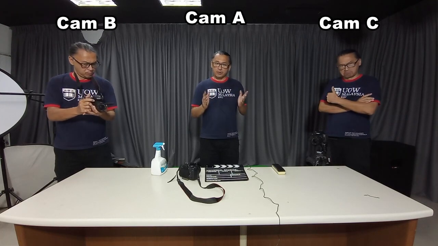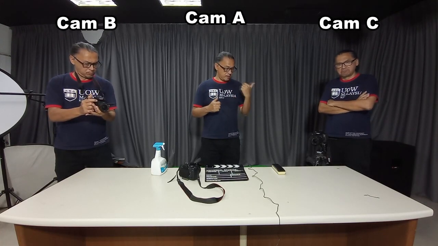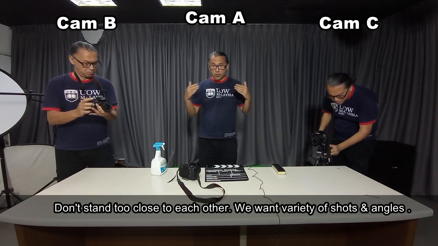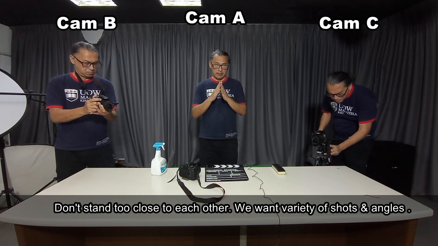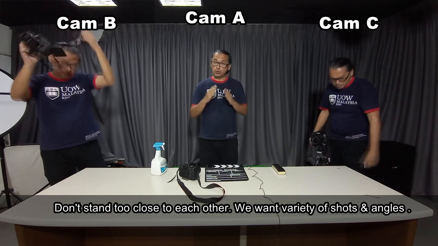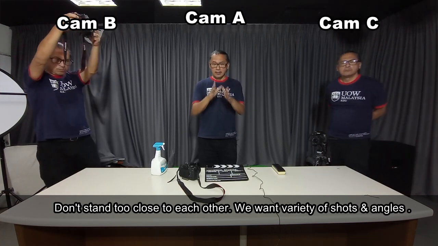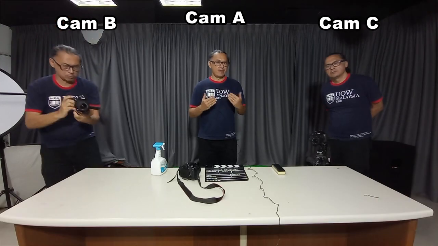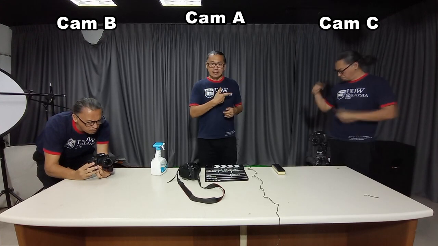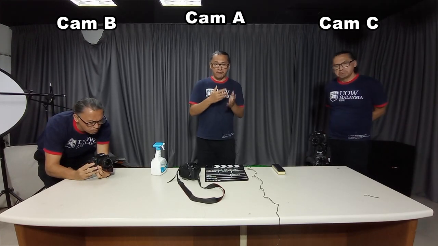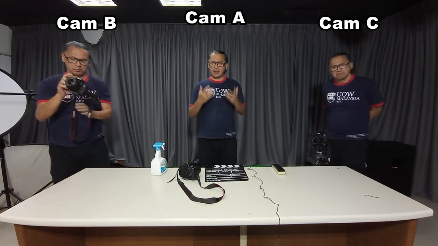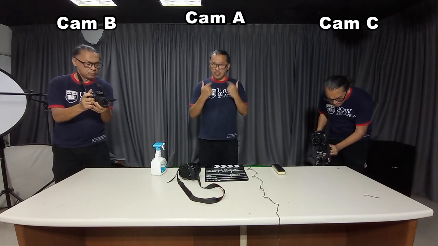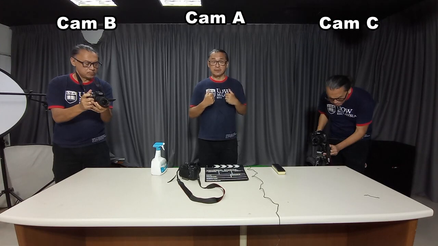Okay. Now it's important to note that these three cameras are placed at specific angles. Okay, no closer than 45 degrees to me. If the cameras are too close to me, this angle, the footage will look the same. We don't want that. We want some variety. So you can tell they're going up and down, they're reframing, they are trying to find an angle and a framing style that will help us, the three of us.